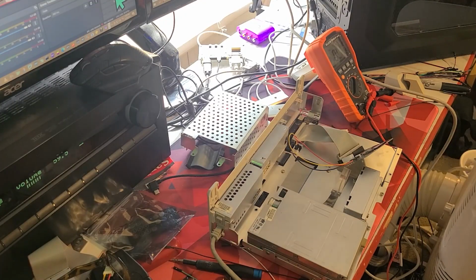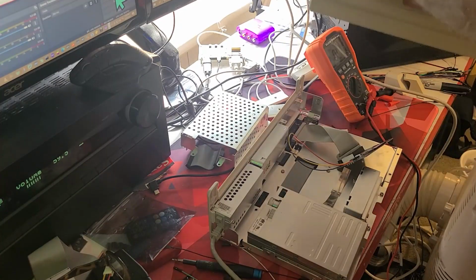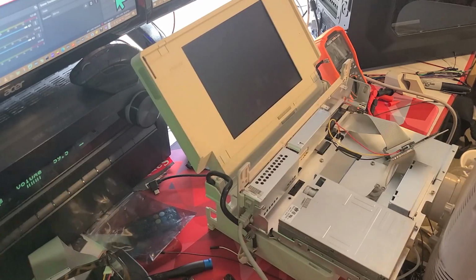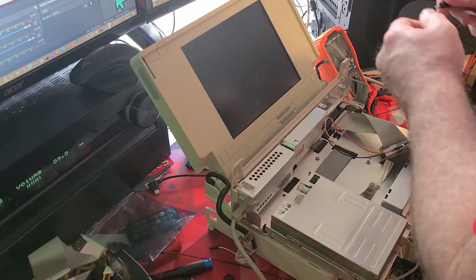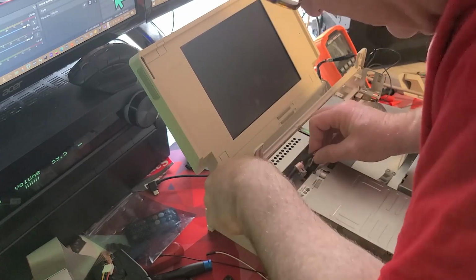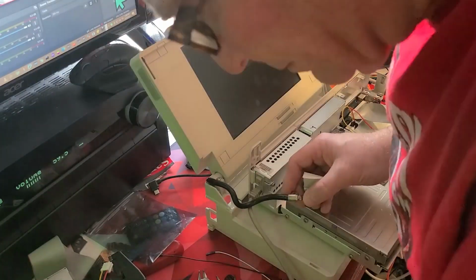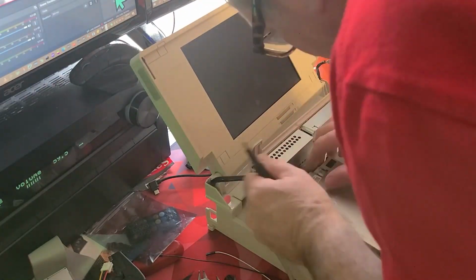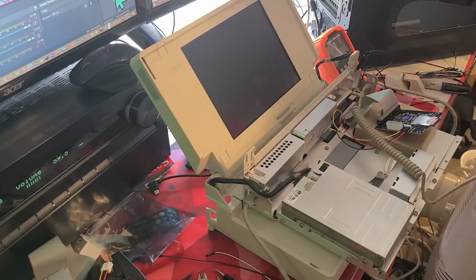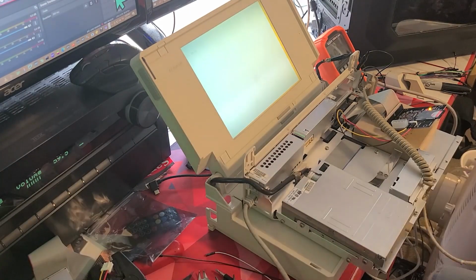Okay, lights up. So what I'm going to do now is just stack the chassis on top of the case and hook up the monitor so that we can test it. Well, it's hooked up. Let's see if it works. Okay, let's turn it on.